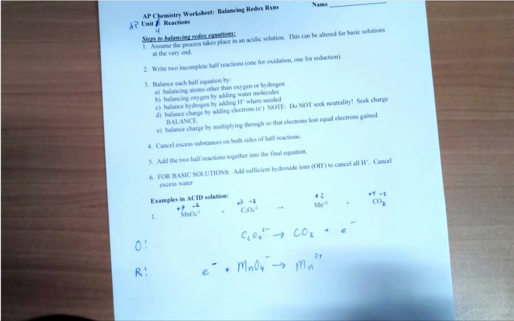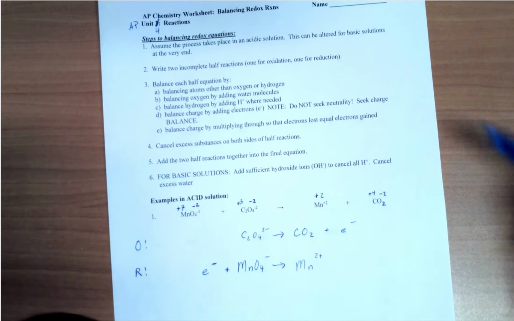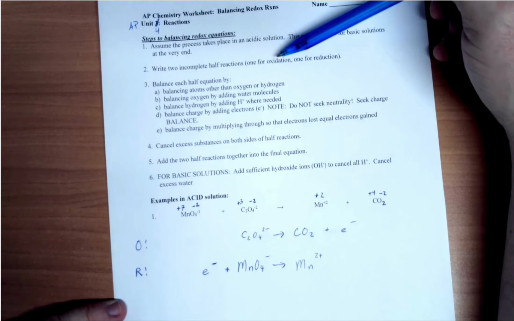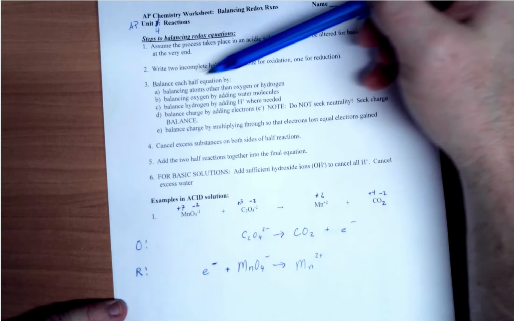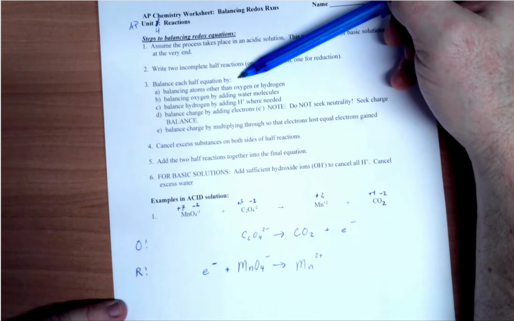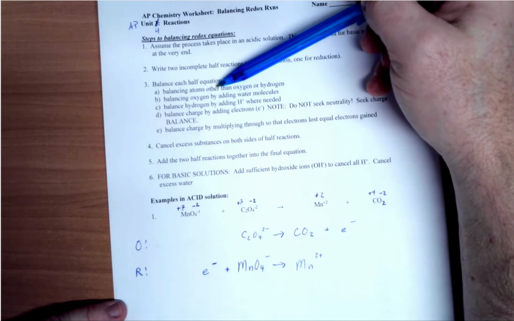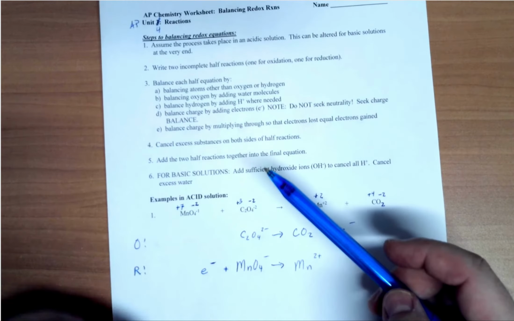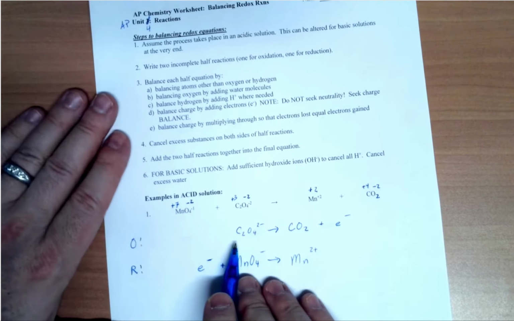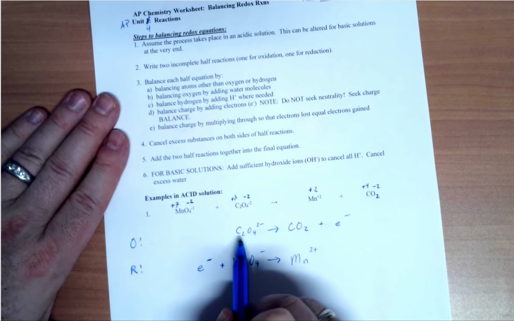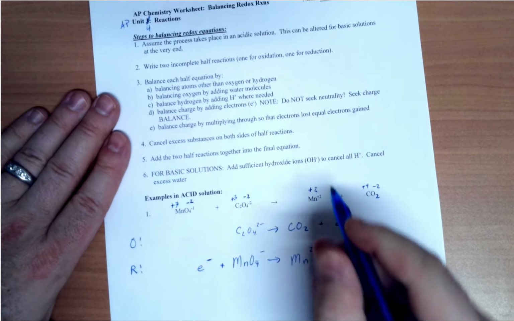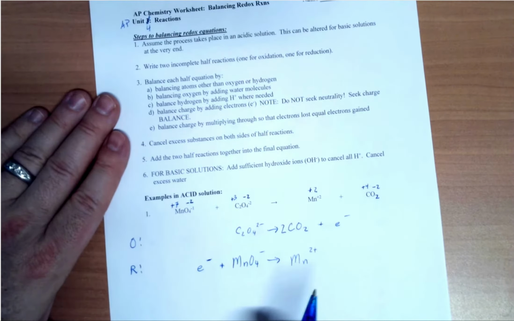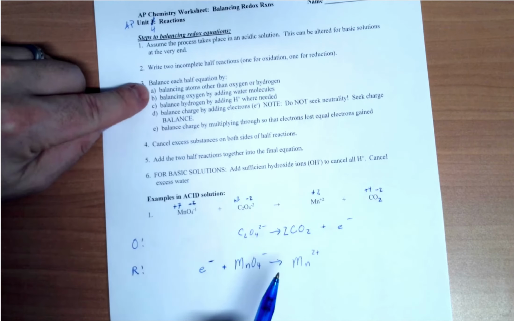All right, now we need to balance our reactions here. So these are 2 incomplete half reactions. Balance each half reaction. Balance atoms other than oxygen or hydrogen first. So first I need to balance carbons here. I see 2 carbons here, only 1 there, so I'm going to put a 2 in front. Now I've balanced my carbons.